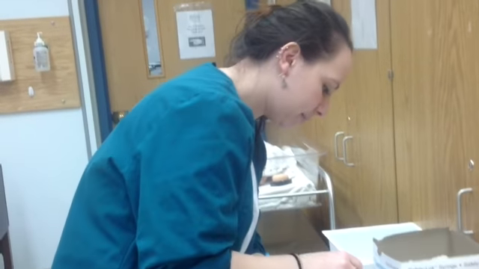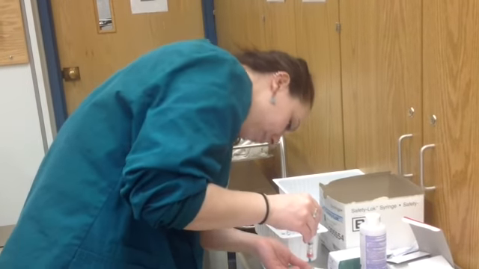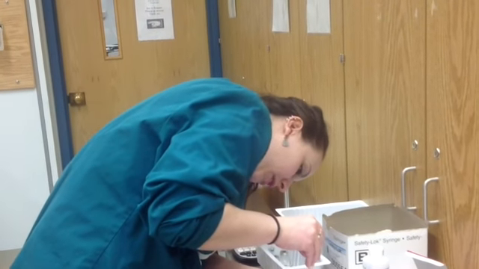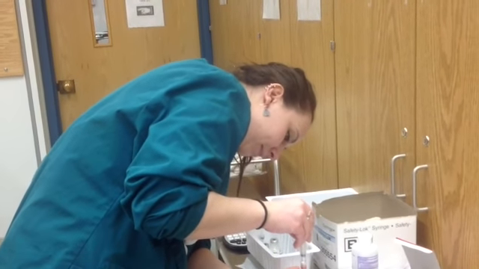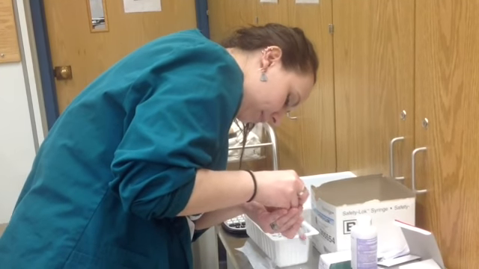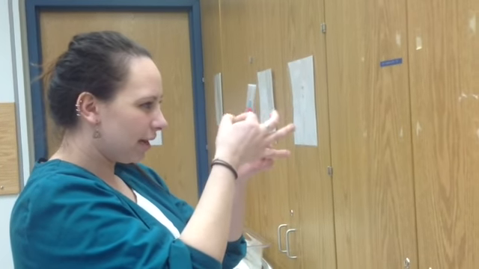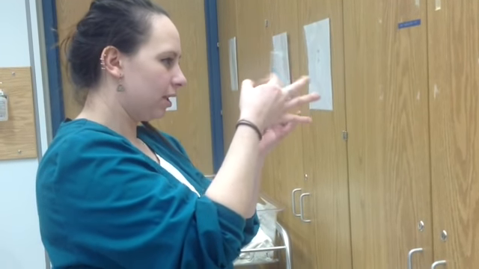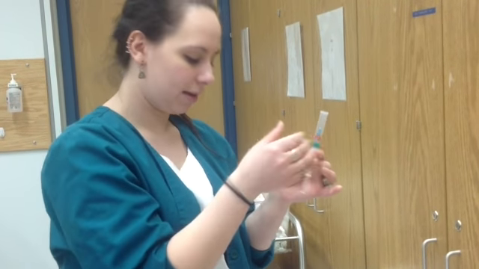Now, I have an air bubble in there, so I'm going to pull the needle out. I'm going to pull the shield down, and then I'm going to just tap out the air bubble so that it's out and doesn't harm your patients.